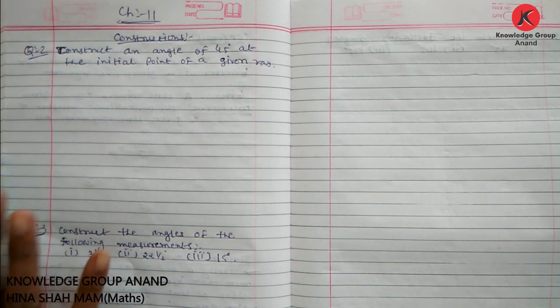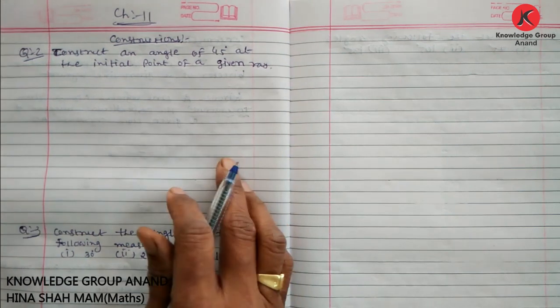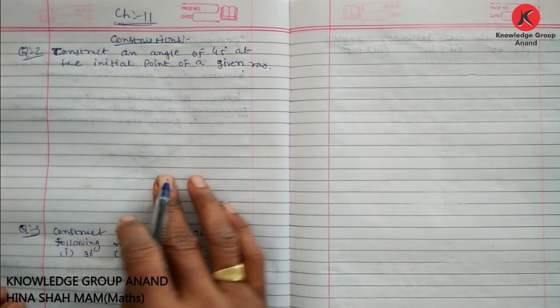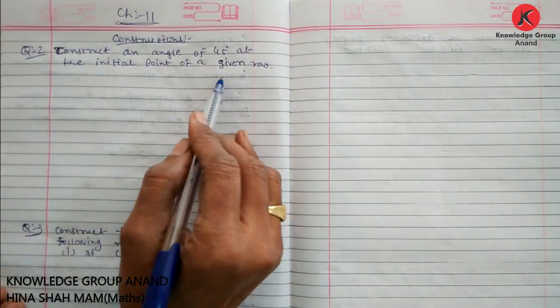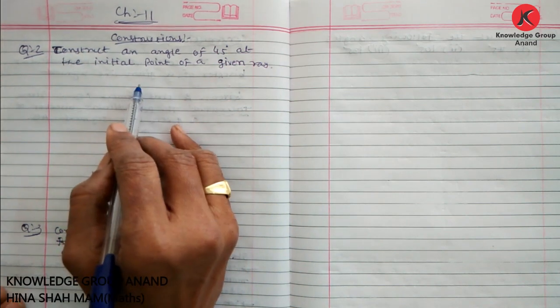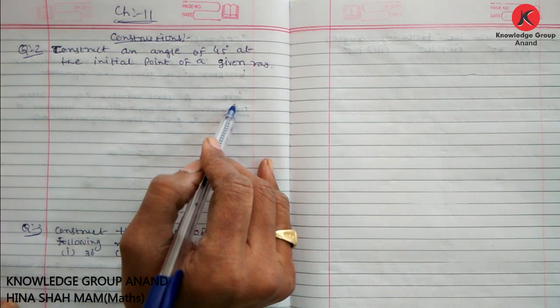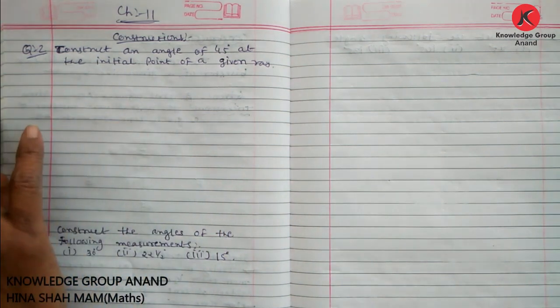You write the steps of construction yourself; write the given in all questions. I wrote in question number 1 like this, with labeling. Given part is ray OA. Then to construct an angle of 45 degrees at O.